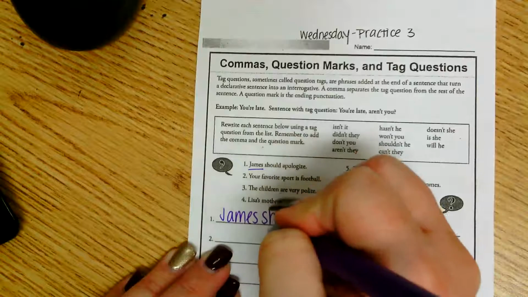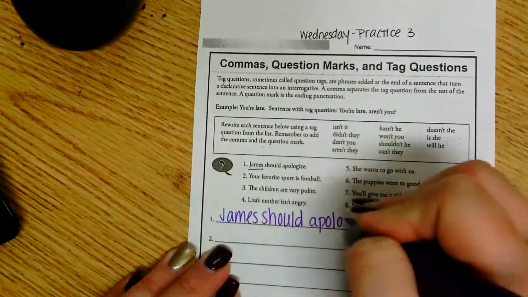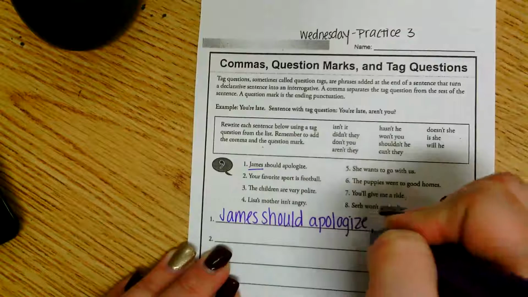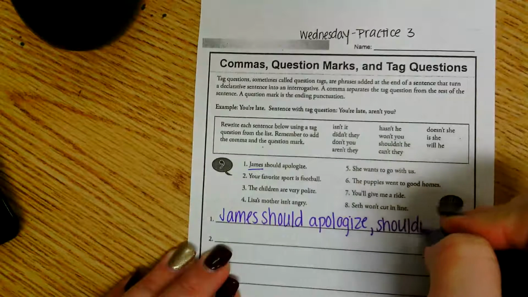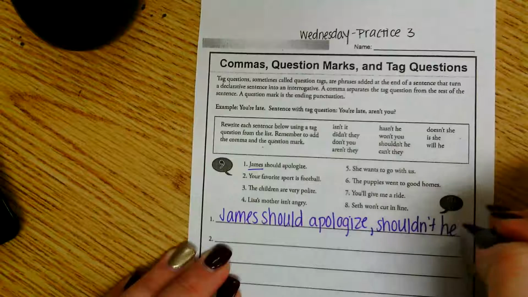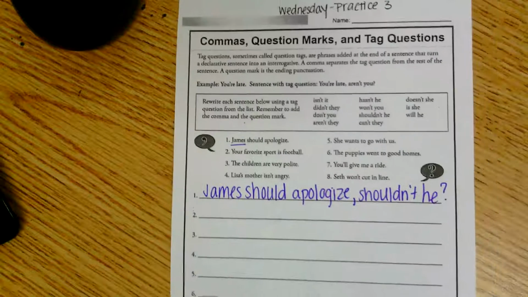James should apologize, comma, to separate, shouldn't he? And we end with a question mark. All right, let's look at number 2.